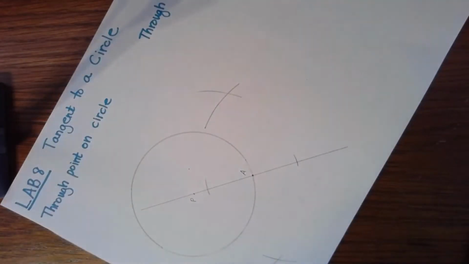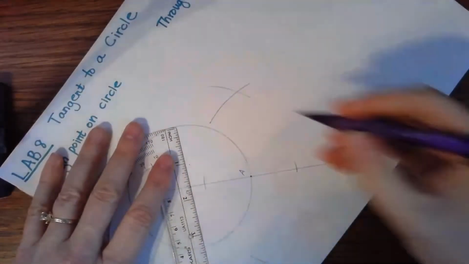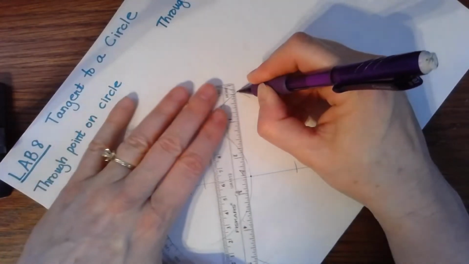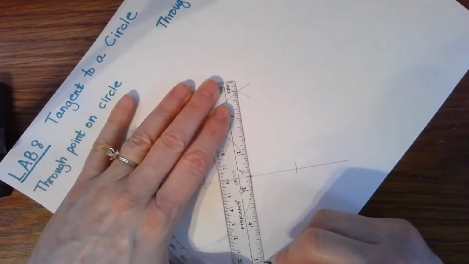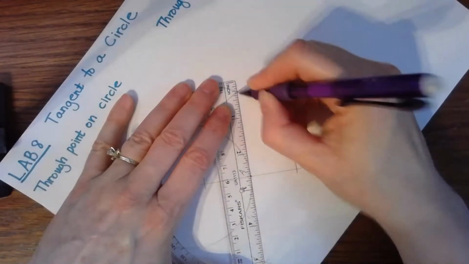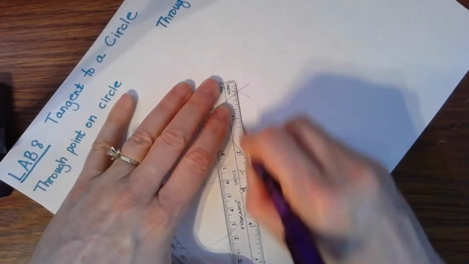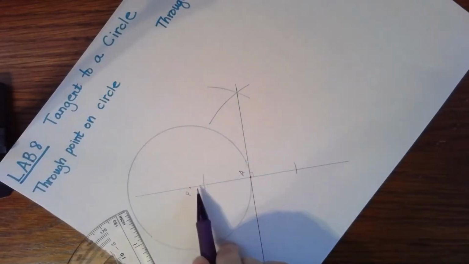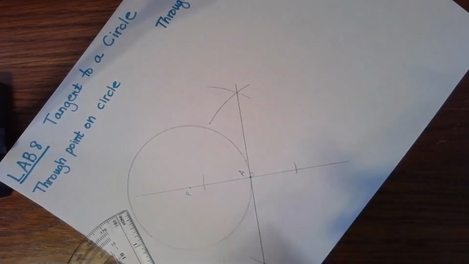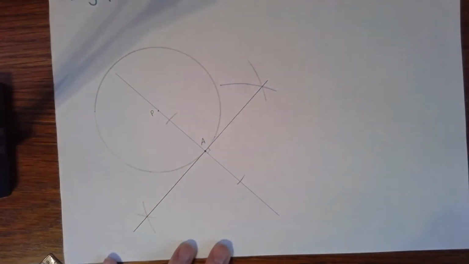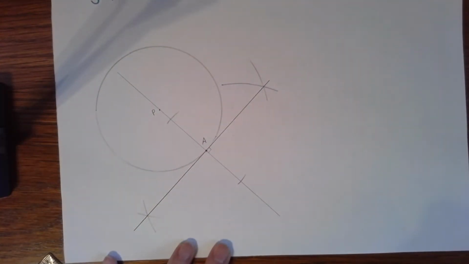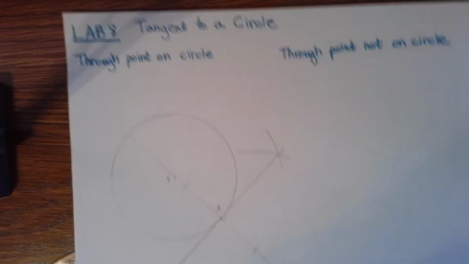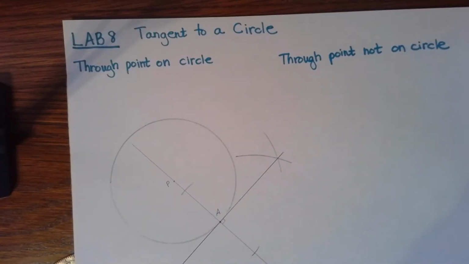Okay, and so if all went well, when I line up the two X marks the spots, it also should go through A. It should be perpendicular to the line that we drew through the center at the point A, and therefore tangent to the circle. Okay. So that's the first construction, through a point on the circle.